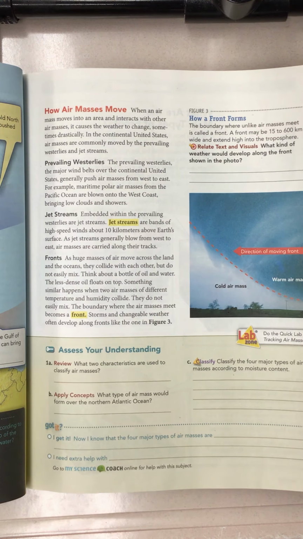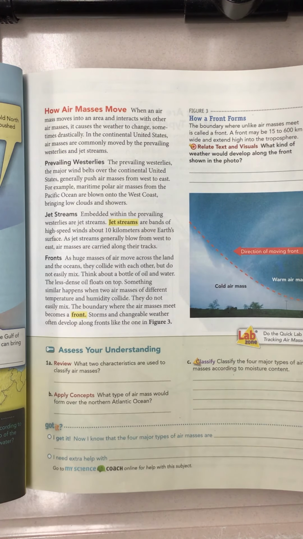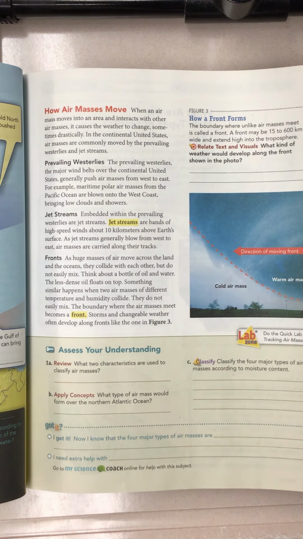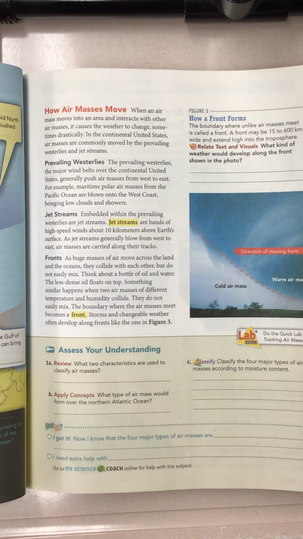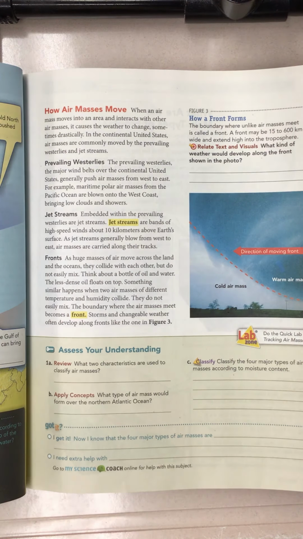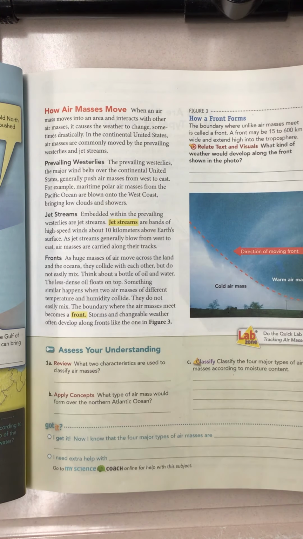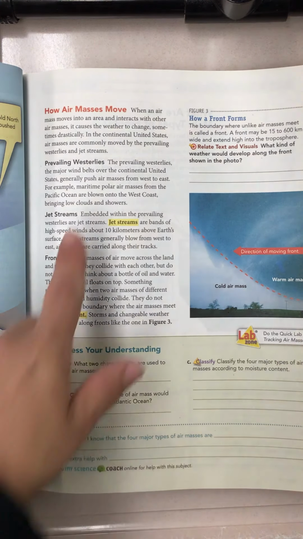Jet streams. Embedded within the prevailing westerlies are jet streams. Jet streams are bands of high-speed winds at about 10 kilometers above Earth's surface. As jet streams generally blow from west to east, air masses are carried along their tracks. So these are winds, these are jet streams, so they're more powerful.